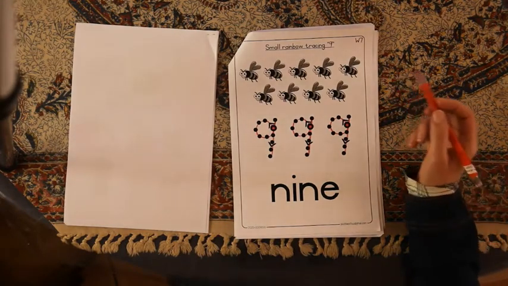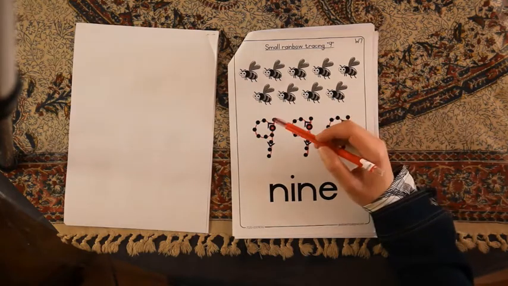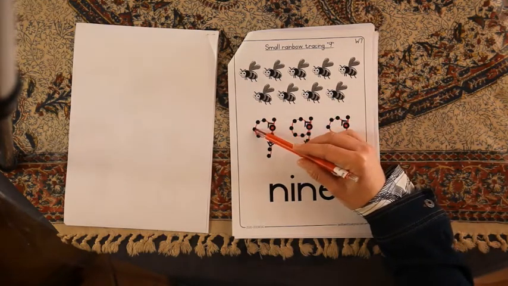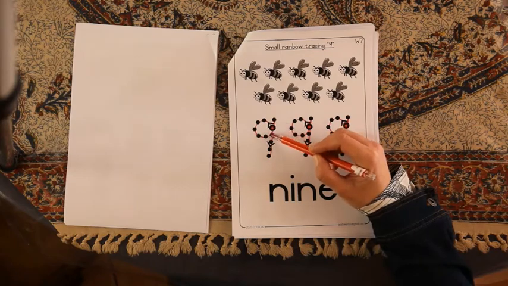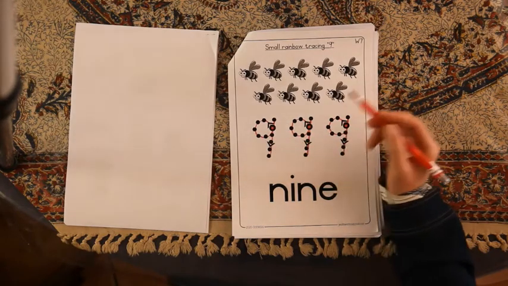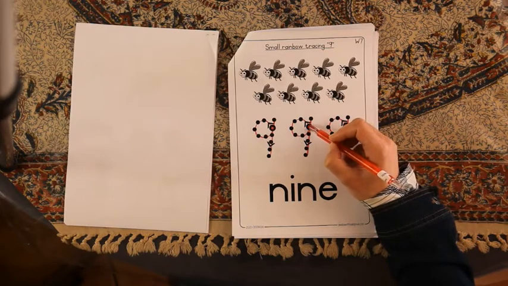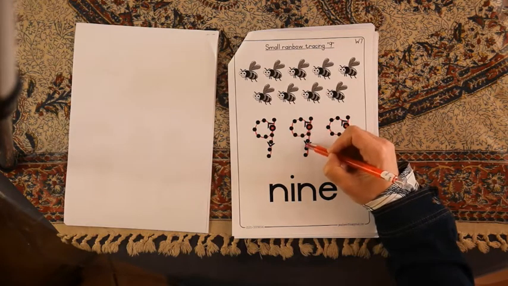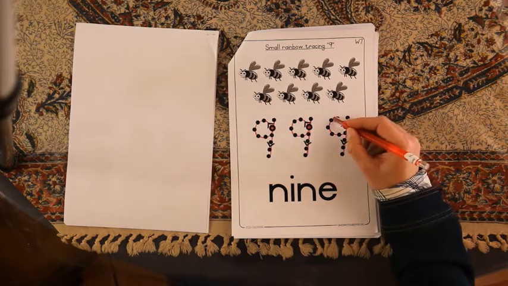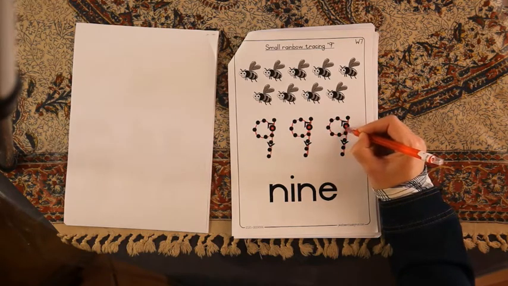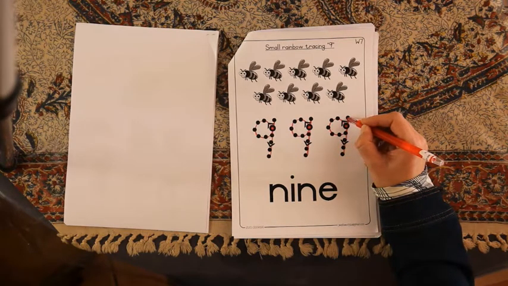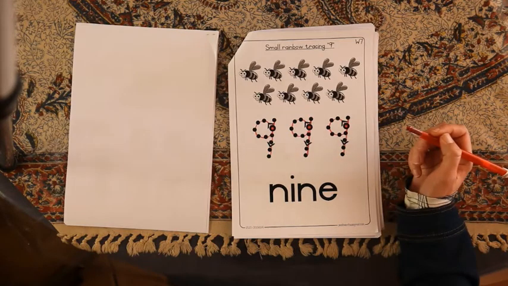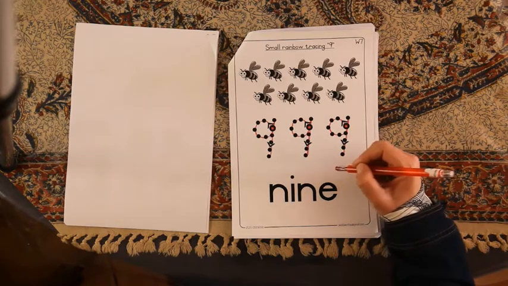Parents, so we have to trace the small rainbow number 9 now. As I said, you can use any colored retractable crayon. See, I'm starting at the red dot every time, going around, down, up and down again. So now I'm tracing my rainbow number 9s again. Parents, then after that, you and your child can read the word 9.